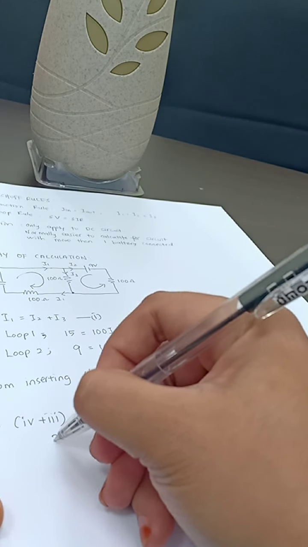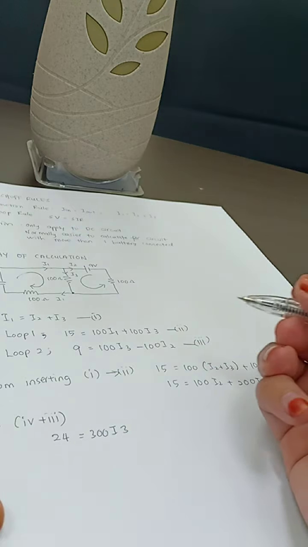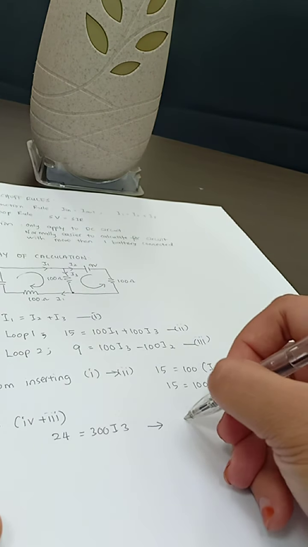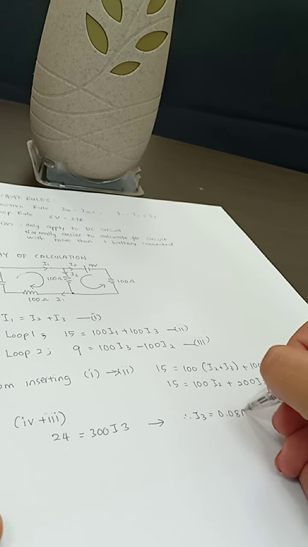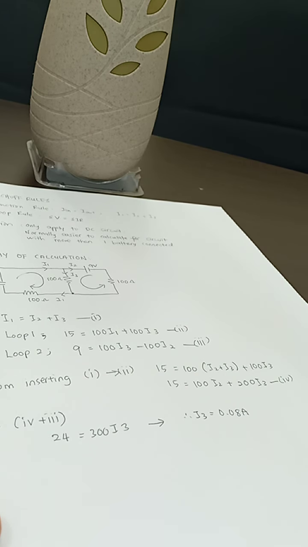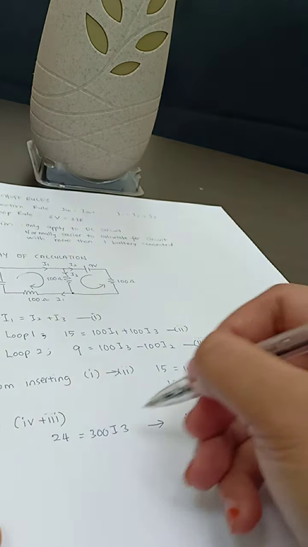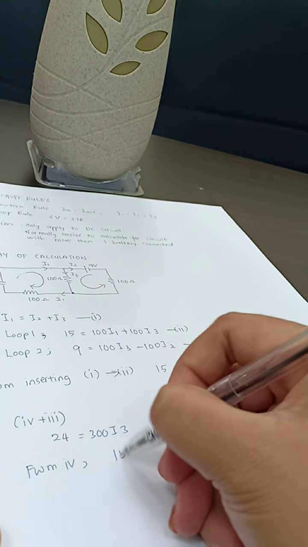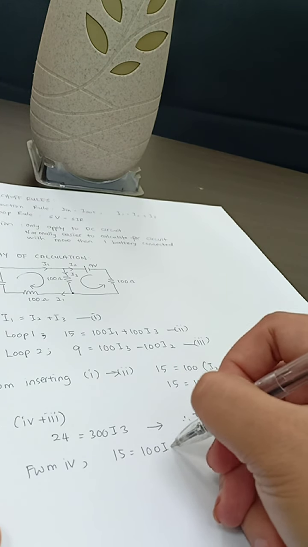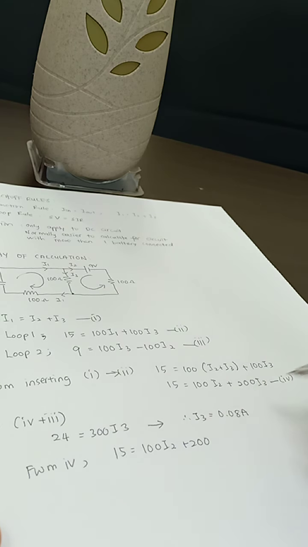You will get 24 equals 300 I3. Please try, and then you will get I3 equals 0.08 ampere. Then you can substitute back for I3 into number 4: 15 equals 100 I2 plus 200 I3.